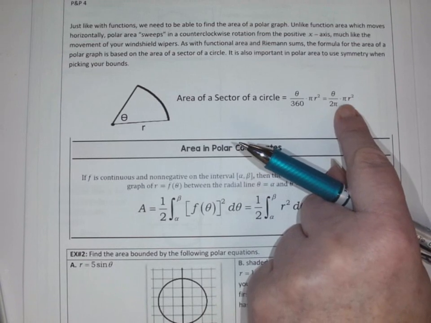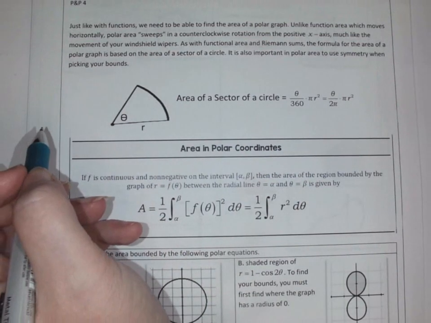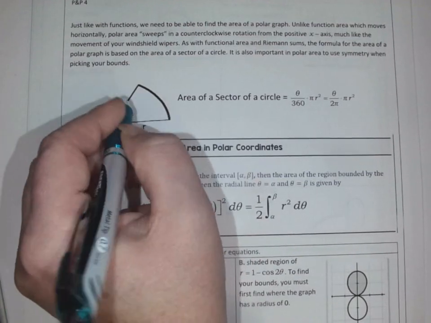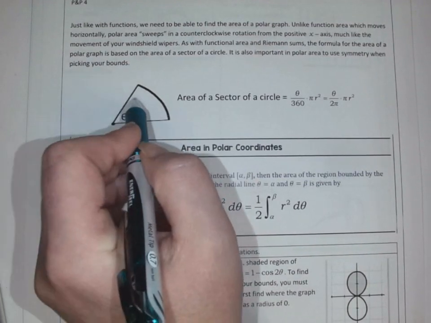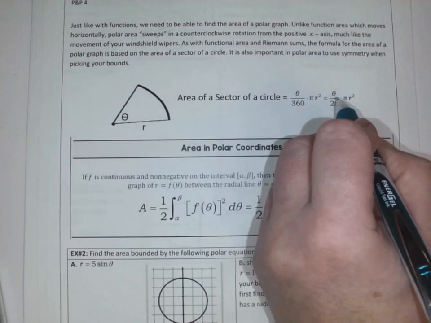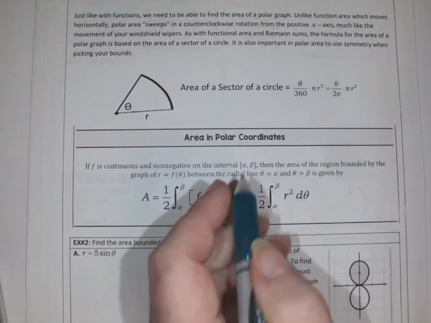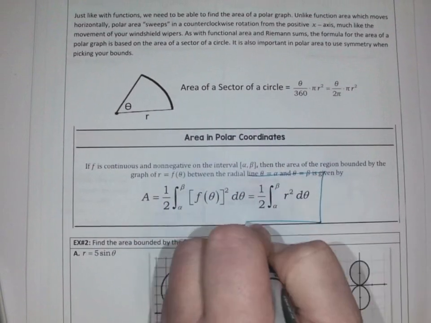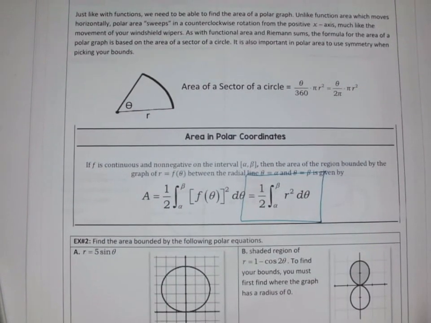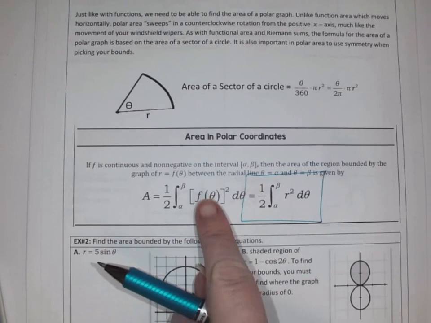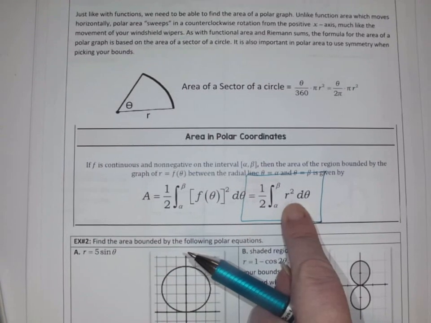Well, just like with rectangular and Riemann sums, we want to turn that theta and make it smaller and smaller and smaller. And so that theta becomes our d theta, okay? And so this is the formula that I remember. It's 1/2 the integral from alpha to beta of r squared d theta. This is just in function notation, okay? But I just remember this guy.